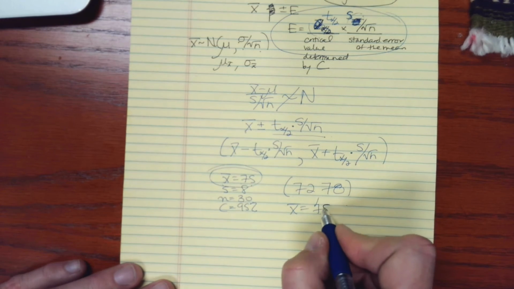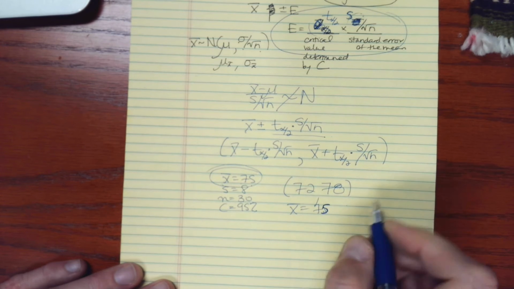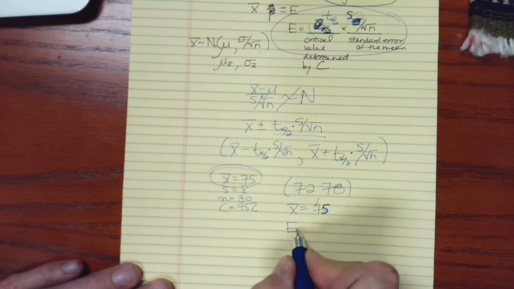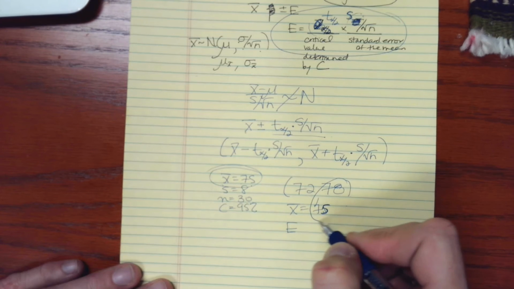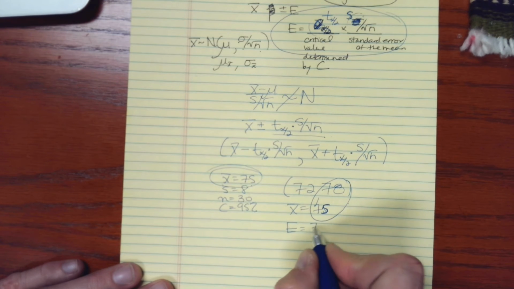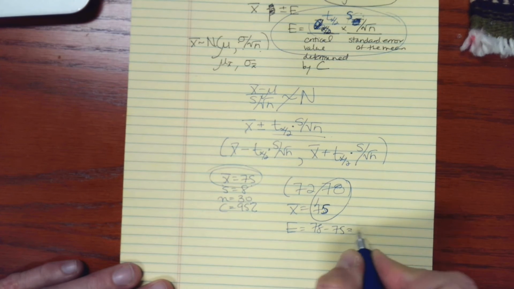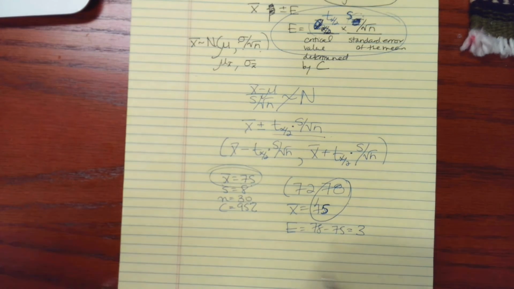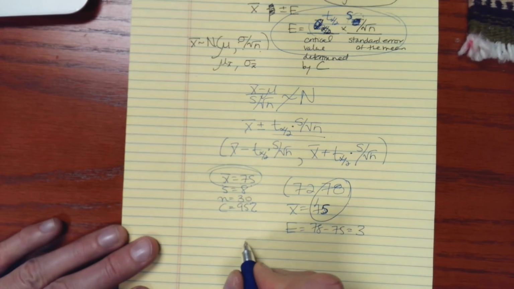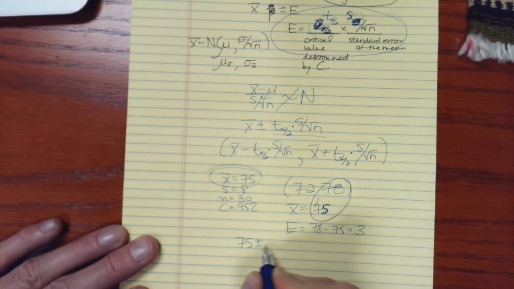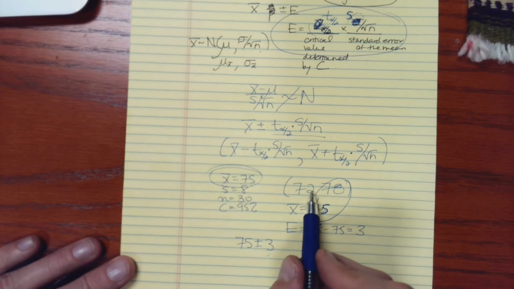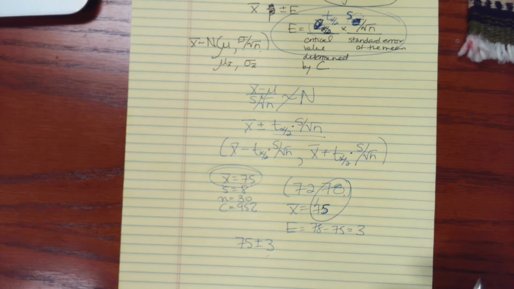The reason that I want to copy this down again is to show that if you want to calculate the margin of error, then it's the difference between these two values. So 78 minus 75, which is 3. So the interval would be 75 plus or minus 3. And that's how we're getting 72 and 78.